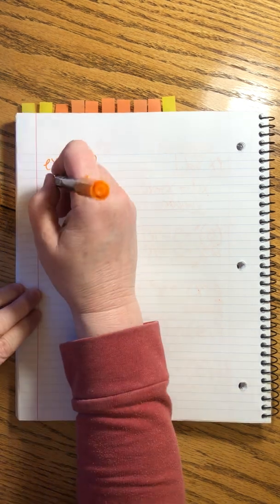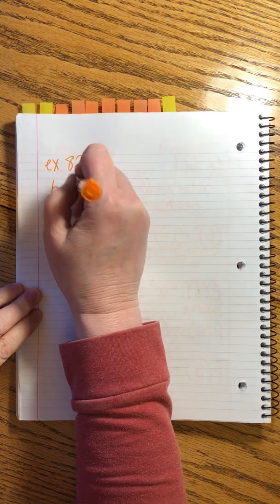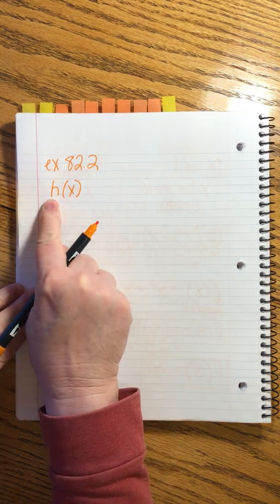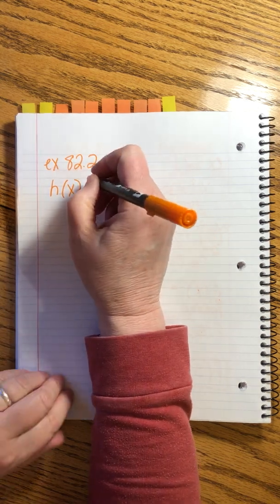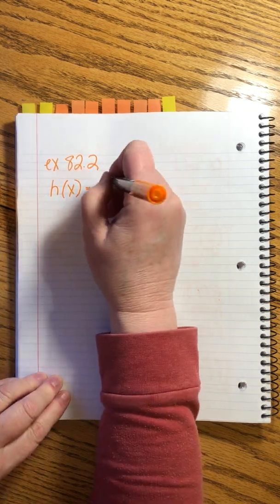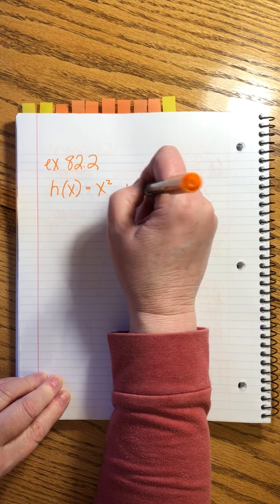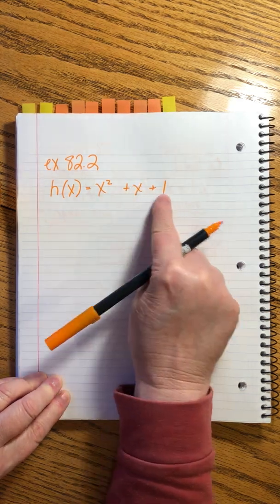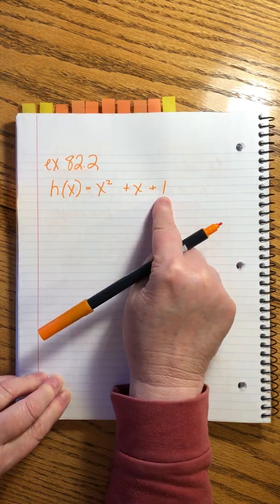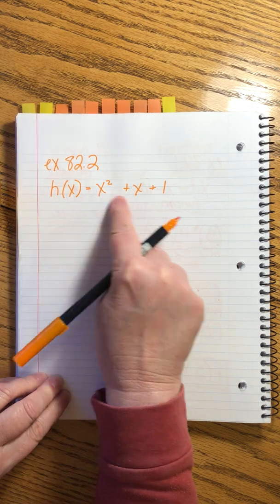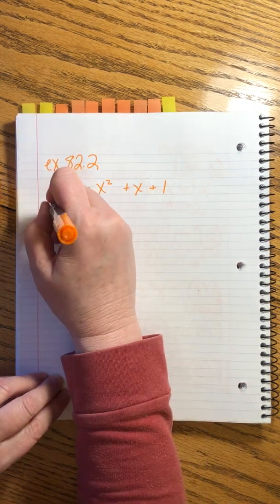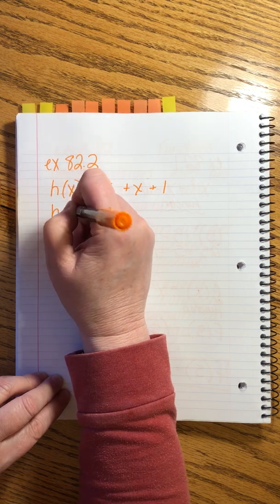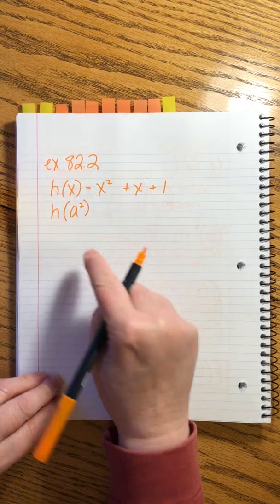If h of x, okay, so this function is named h. h of x equals x squared plus x plus 1. Okay, that doesn't scare us. That's the function. This is the name of the function. This is the actual function. Find h of a squared.